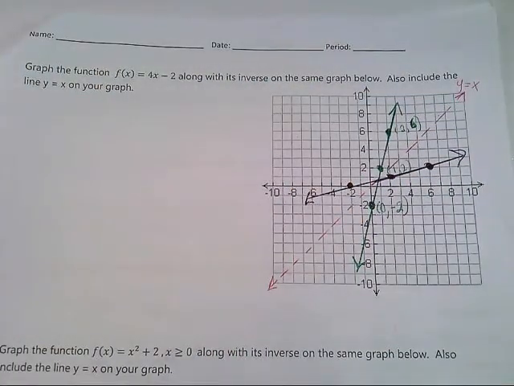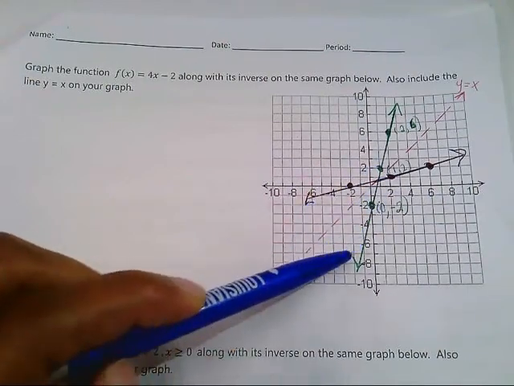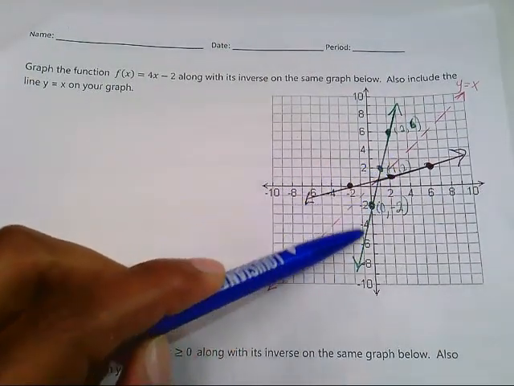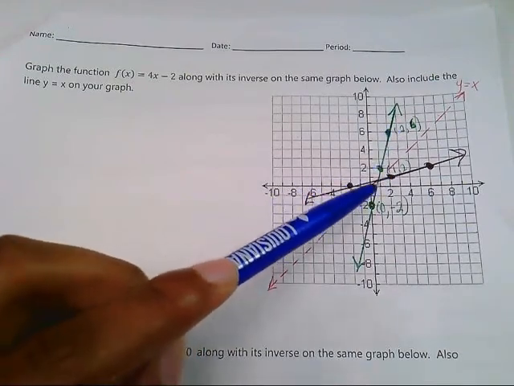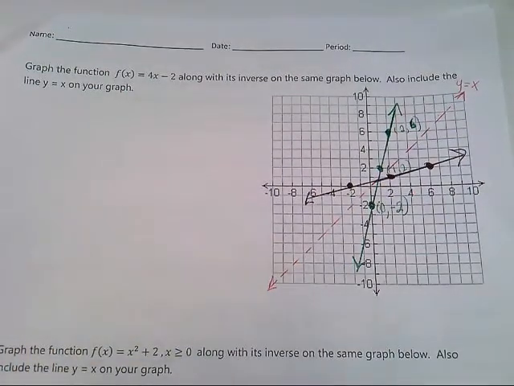So when you're working these problems out, remember, you want to start by graphing your original function and then take some points from your original function and swap the x and y coordinates, and that will give you the points that go on your new function.